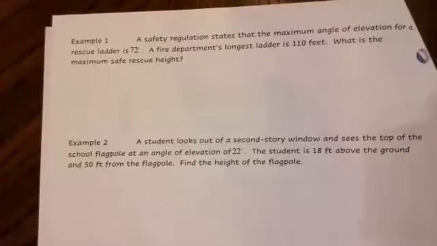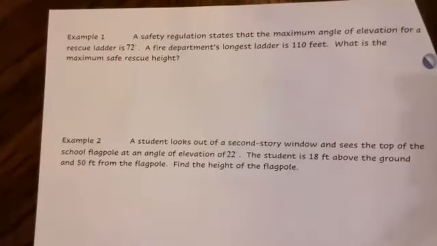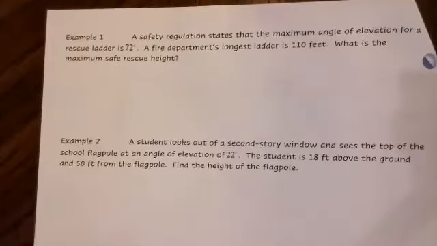All right, to finish up our review of triangles and SOH CAH TOA, we're going to do some word problems. Drawing a picture on these is going to be a pretty important part. It says the safety regulation states that the maximum angle of elevation for a rescue ladder is 72 degrees. A fire department's longest ladder is 110 feet. What is the maximum safe rescue height?